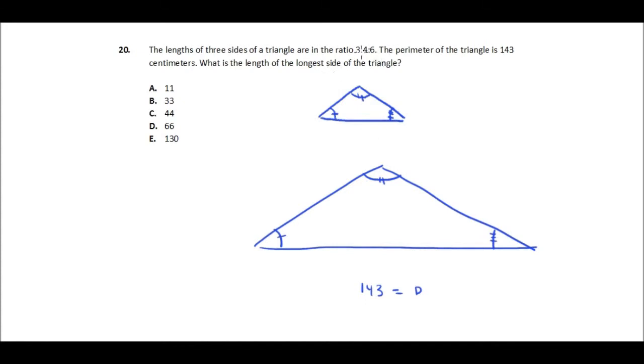Well, what I'm going to do is say, all right, if this large triangle has a ratio of 3 to 4 to 6, I can imagine a smaller triangle that has sides of 3, 4, and 6, right? And then I can set up essentially a ratio of my own, or a pair of equal fractions, that allow me to determine the longest side of my large triangle. Because I know that the longest side of my smaller triangle is 6, right? And I also know the perimeter of my smaller triangle because I'll just add up the sides. 6 plus 4 is 10, plus 3 is 13.